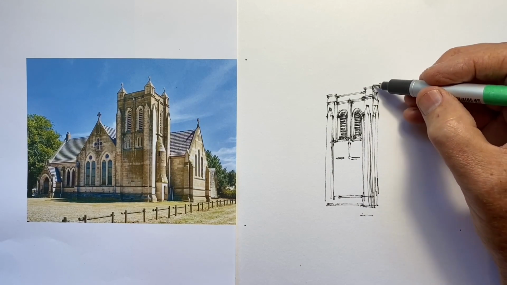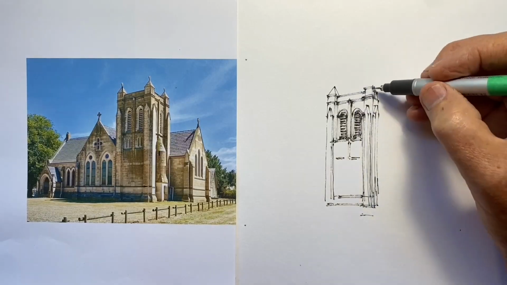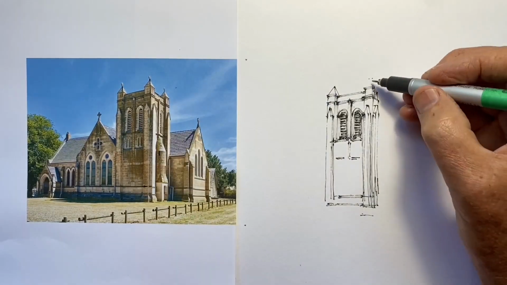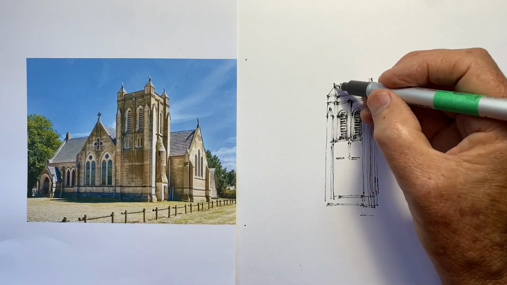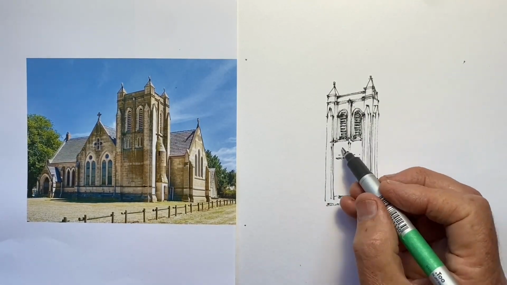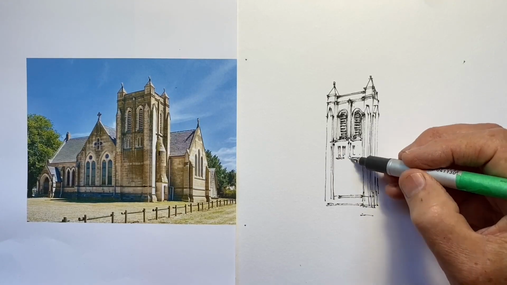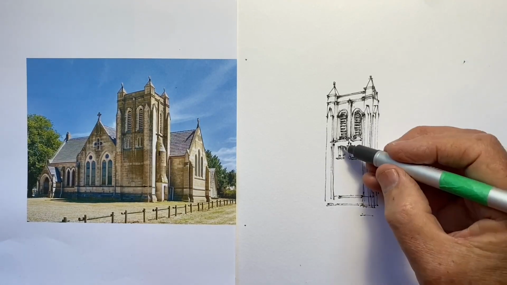Now, scale is simply the size we draw something in relation to what it is. So the scale of this is many times less than the actual church, but it's approximately the same scale as the photo reference that I'm using. Keeping the scale is what I draw being consistent across the whole drawing.